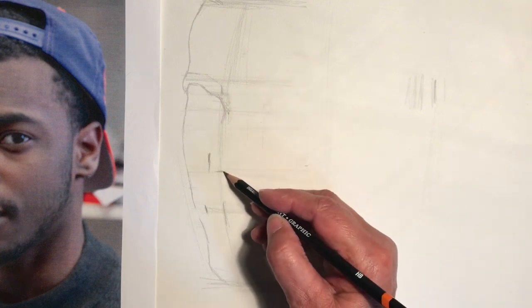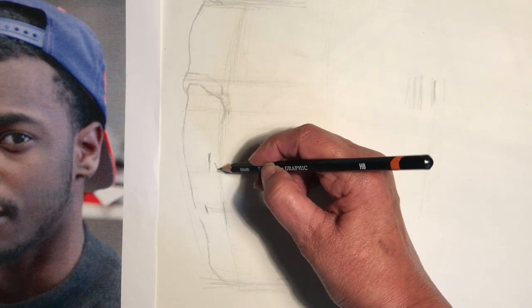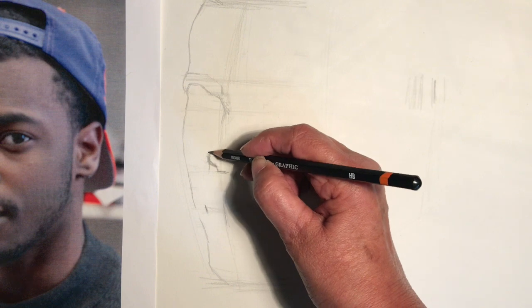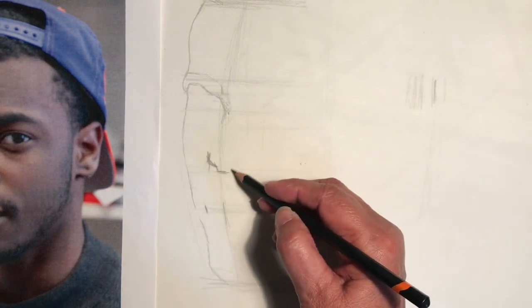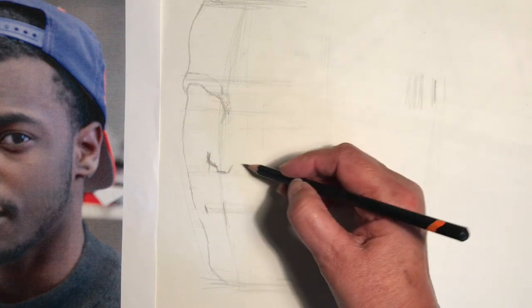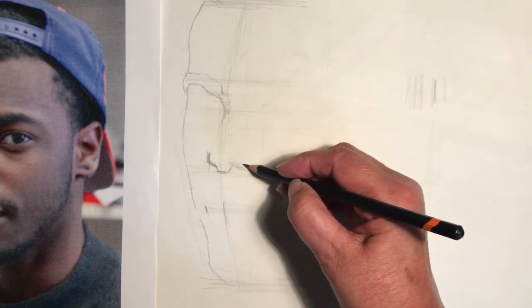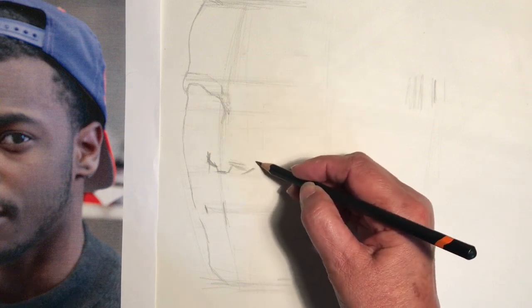So this is the bottom of the nose. And the wings of the nostril, they kind of angle up. And again, I'm looking at this dimension. Getting the nostril in, the wing of the nostril.